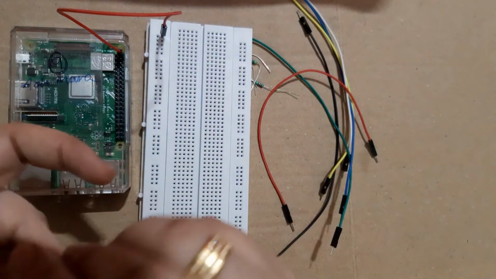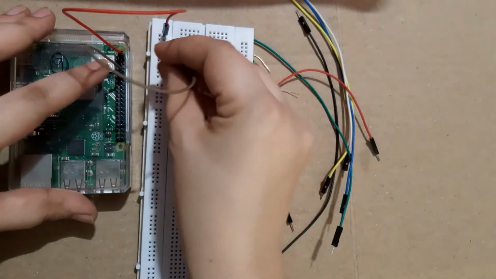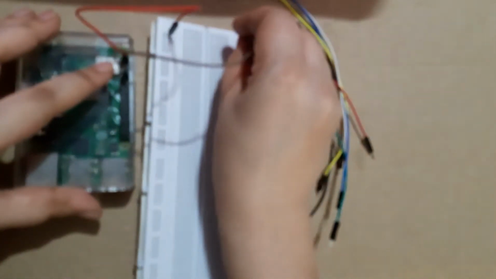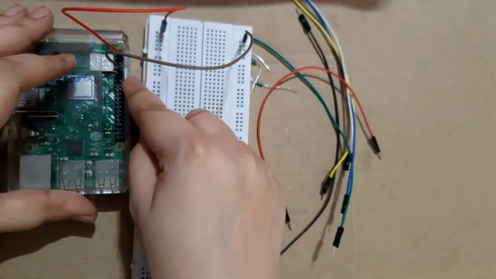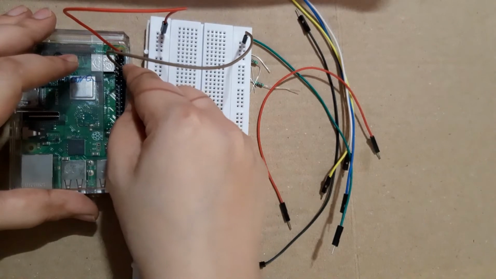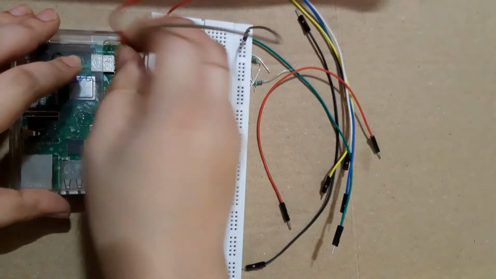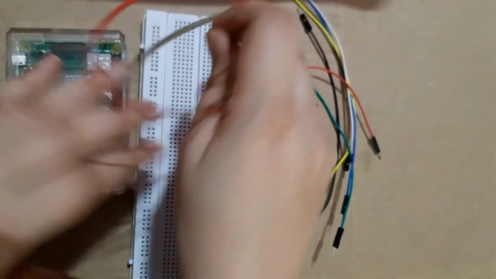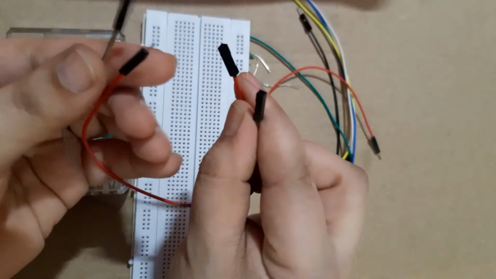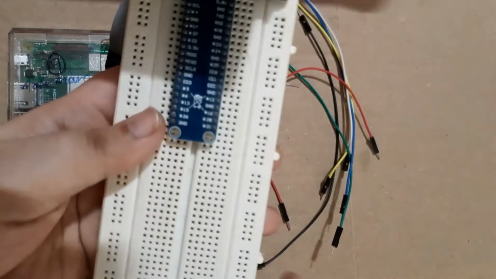I generally don't use such female to male jumper wires because here you need to come across these pins directly with your bare hands, and that's why I'm not using these female to male jumper wires, but I am using this T connector.